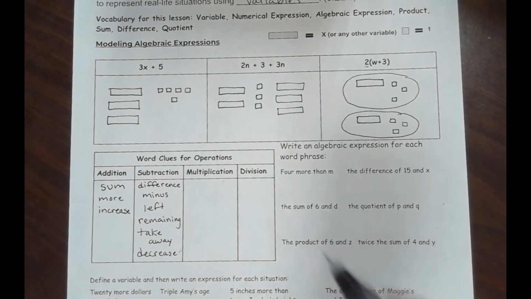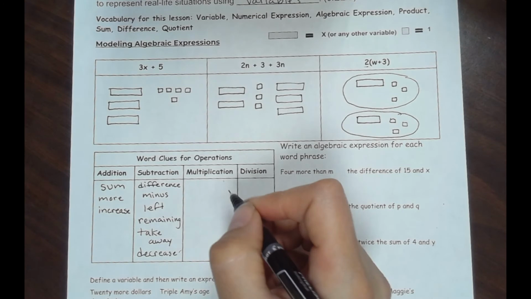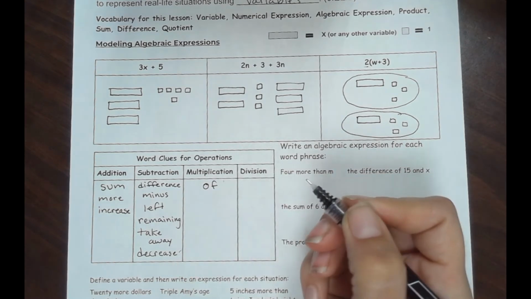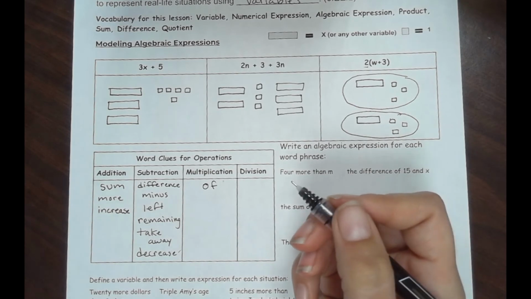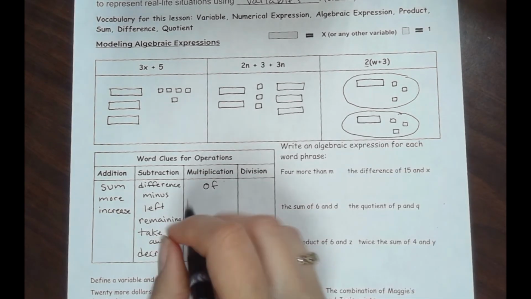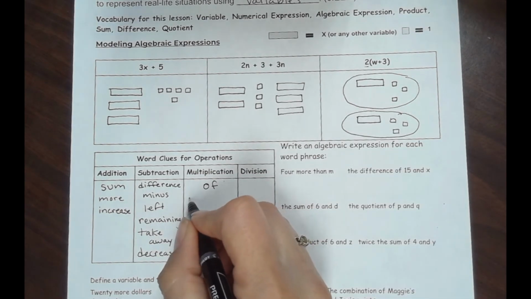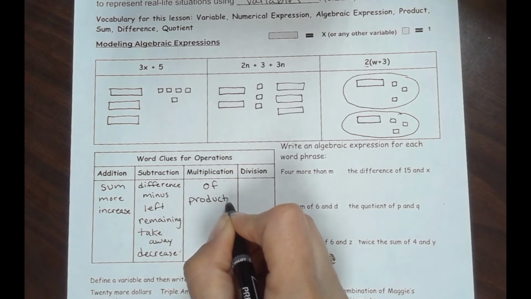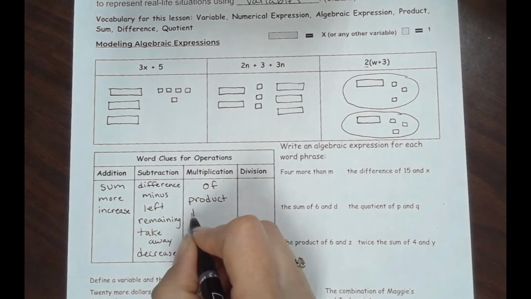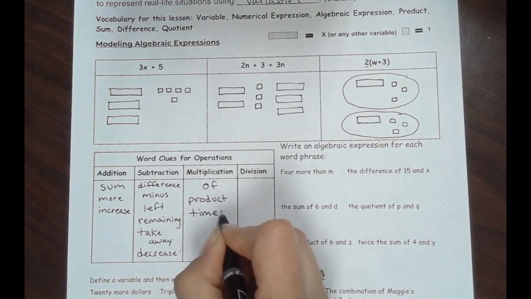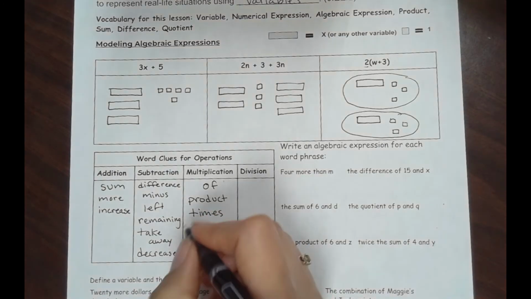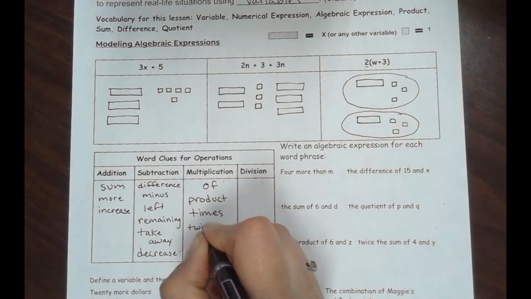Okay, multiplication. If we just have the word of, not sum of or difference of, if it just says of, that's usually a multiplication problem. Okay, product. Times. Okay, some special ones are like twice.